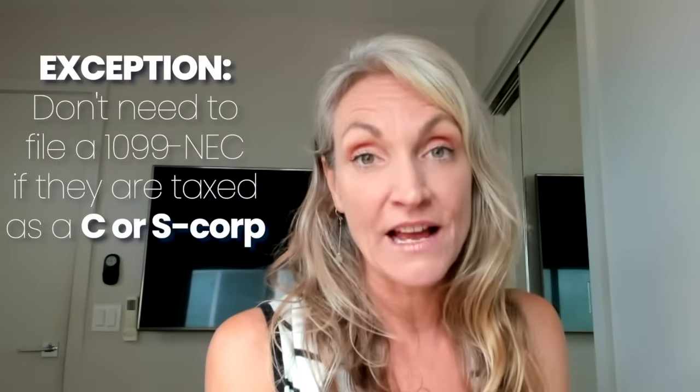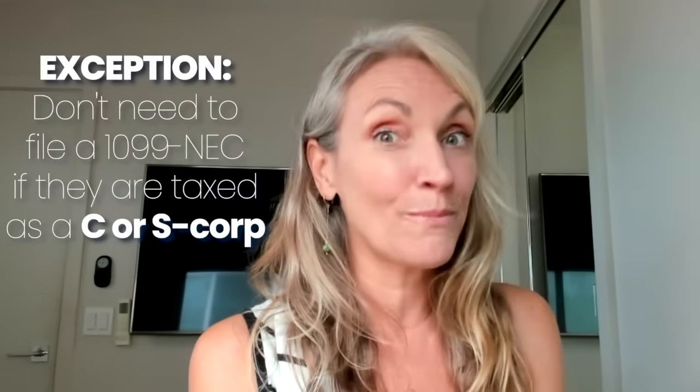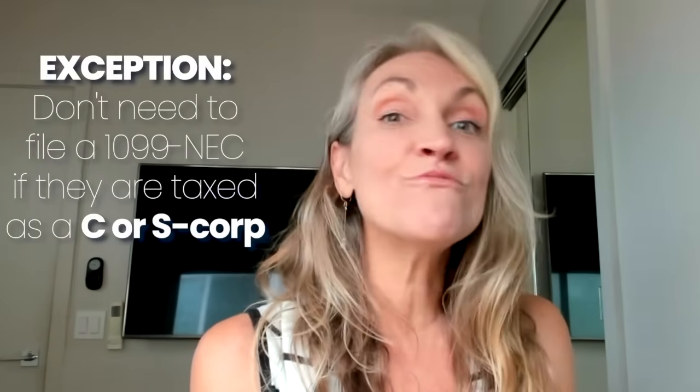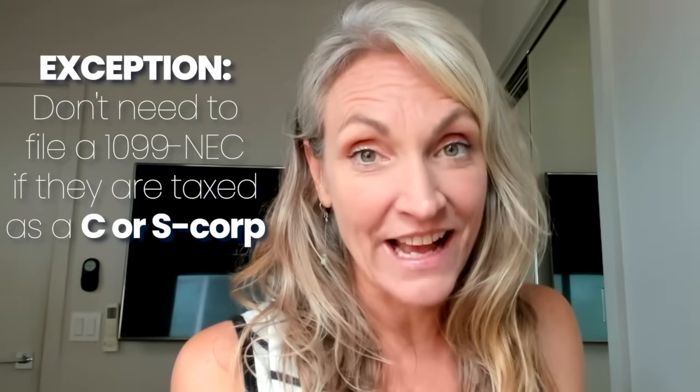Now, like all things taxes, there are a million rules that apply, but I'm going to focus on what affects most people. Now, there are some exceptions to having to file this form that are very uncommon, except for one, which is if the person that you're paying, if their business is set up as a C Corp or S Corp with the IRS, if they're taxed as a C Corp or an S Corp, then you do not need to file a 1099 for them.